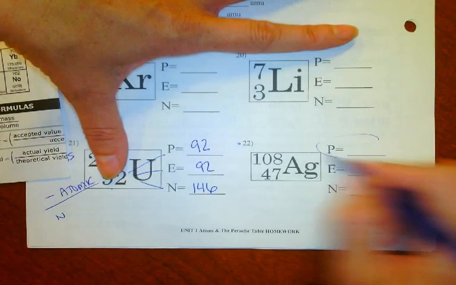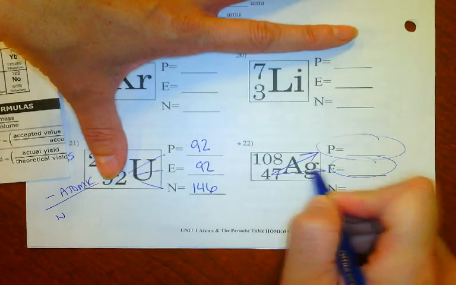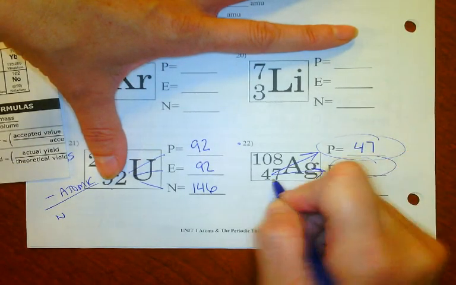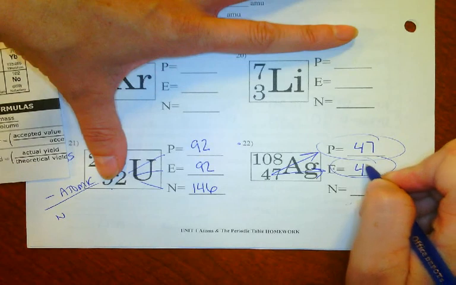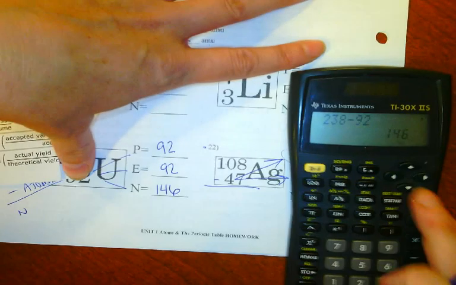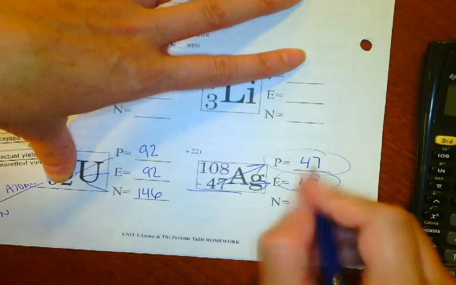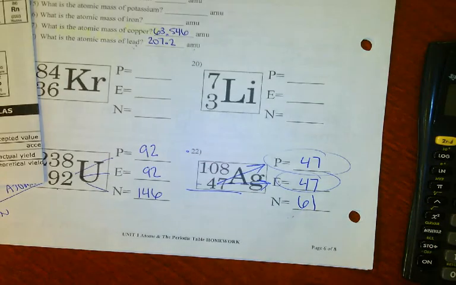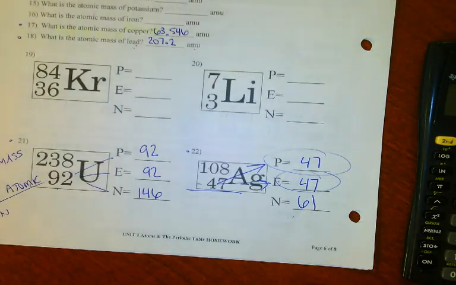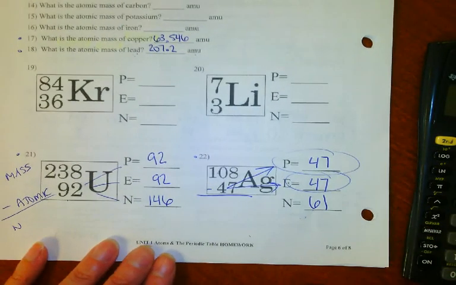Okay, so I'm going to copy, calculate. So 47 goes to both of these. That's the protons and the electrons. And then mass minus atomic equals neutrons. 108 minus 47 equals 61 neutrons. Okay. And that's just getting used to reading this isotopic notation like that.